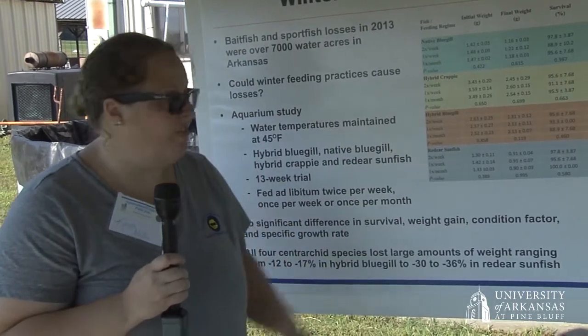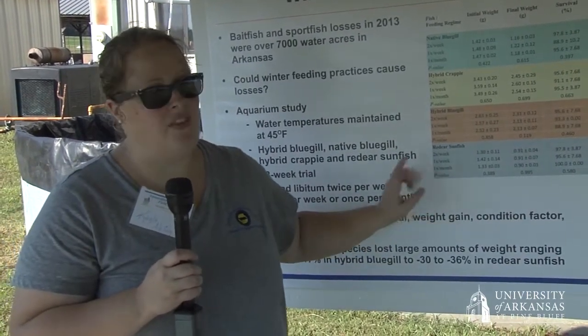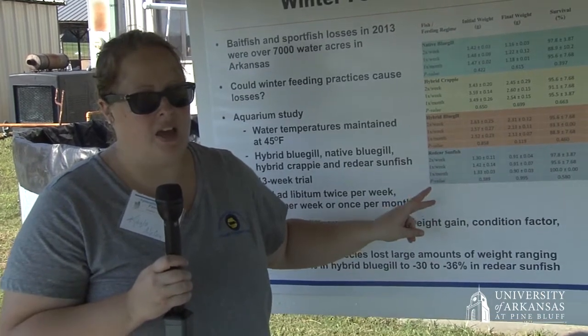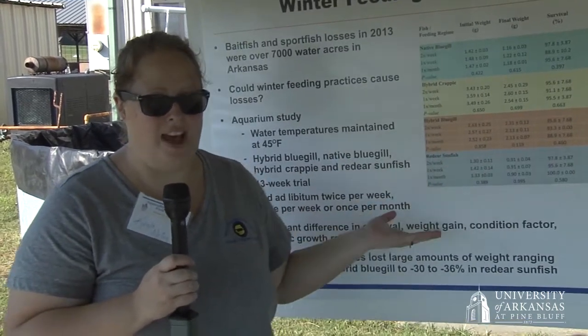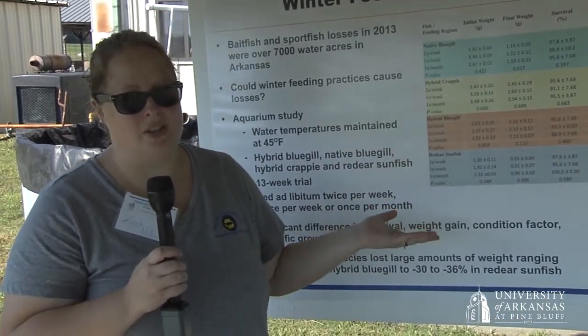They also did this with fathead minnows, and they actually showed that if they fed fathead minnows twice a week, they would actually have a growth of 3%. So the rest of these are still losing weight, but the fathead minnows are actually gaining some weight. So that's awesome. And we would like to try this again.